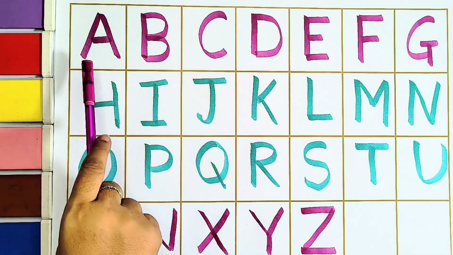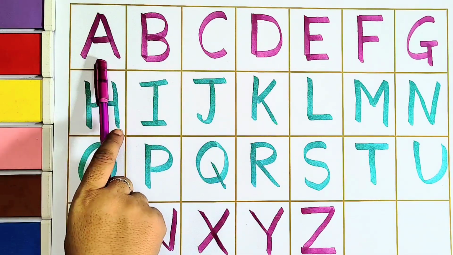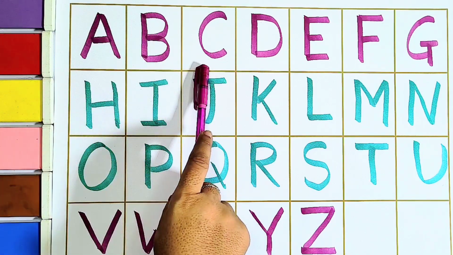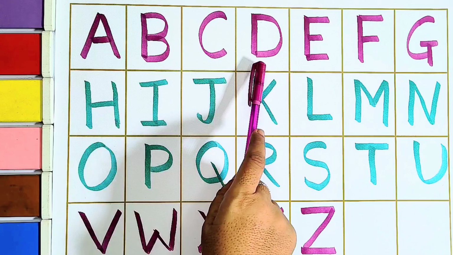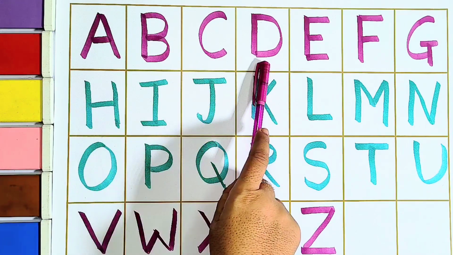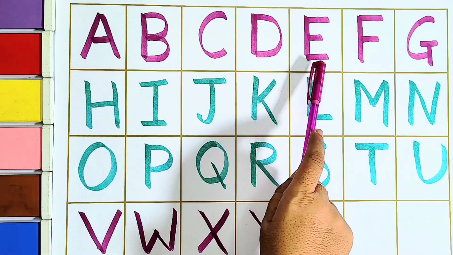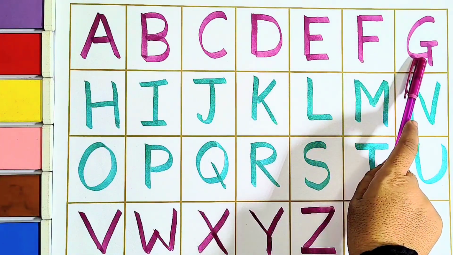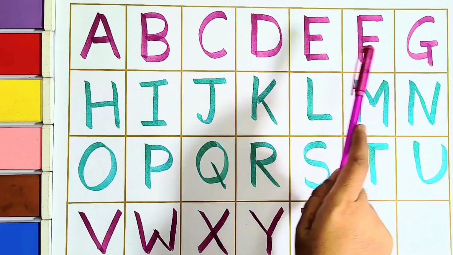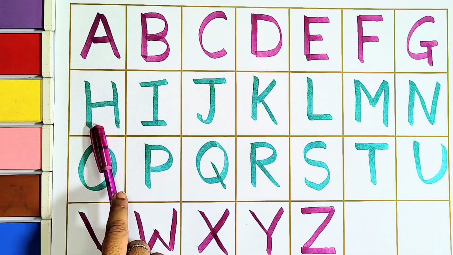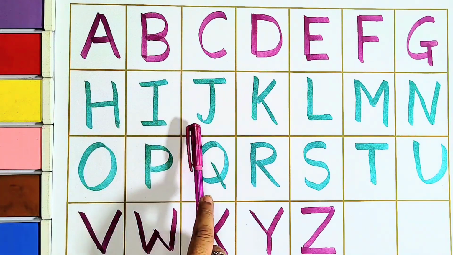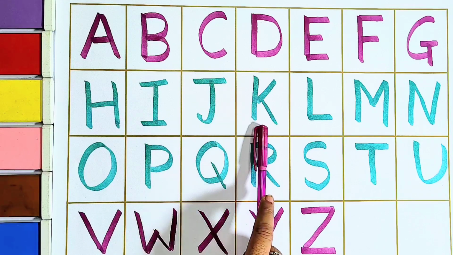Say with me. A for ant. B for balloon. C for hat. D for drum. E for eagle. F for frog. G for grapes. H for hat. I for ink. J for jeep. K for king.